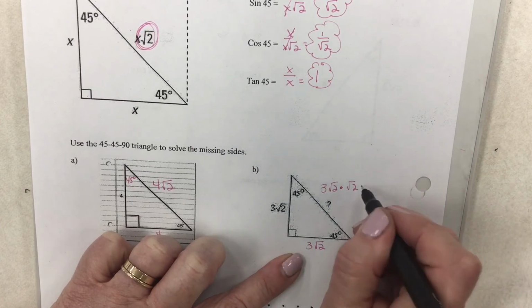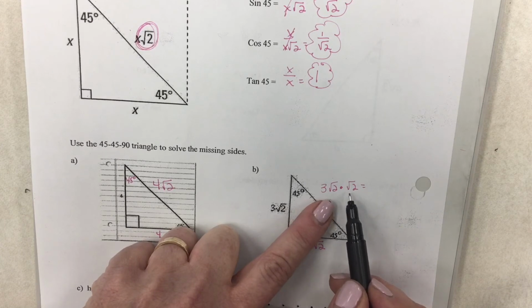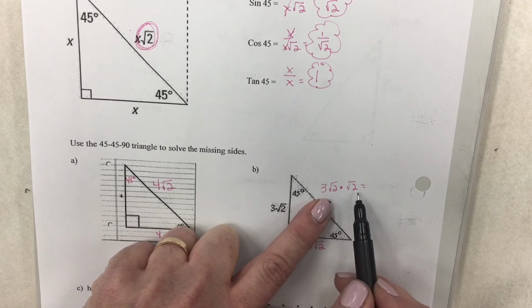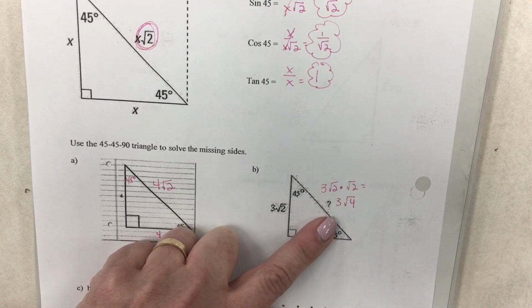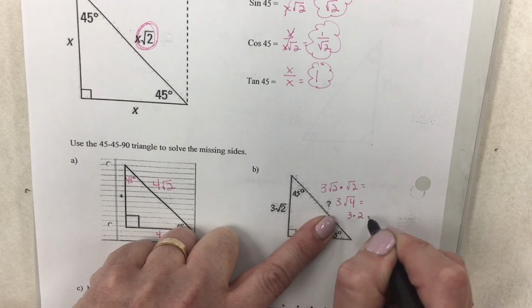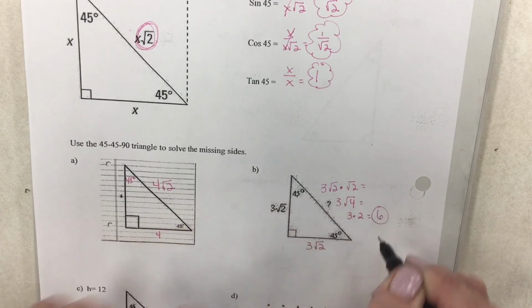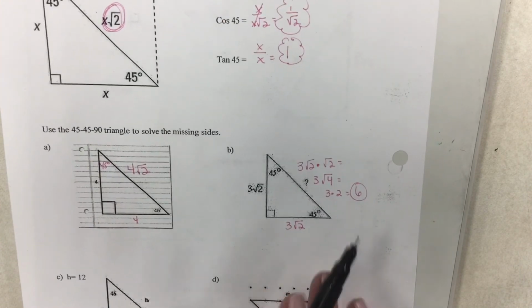Now stay with me. If I have 2 radicals, again, we kind of reviewed this right before we started. If I have 2 radicals, square root of 2 times the square root of 2, what do I have? 3 root 4. What is the square root of 4? 2. And what is 3 times 2? 6. So I actually end up with 6 as my answer. And you can take a second and look through that.